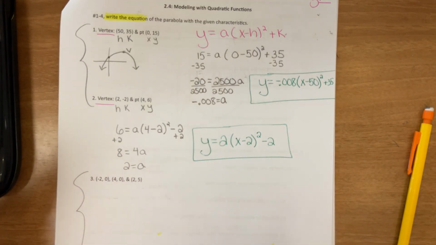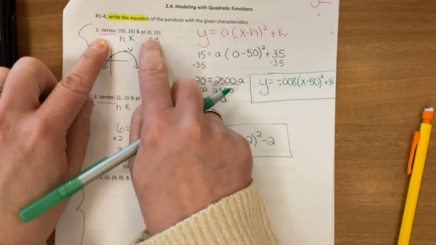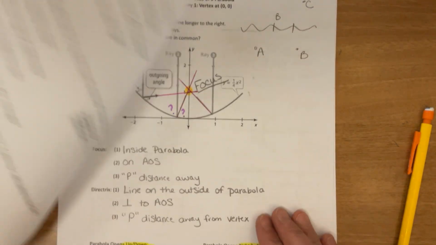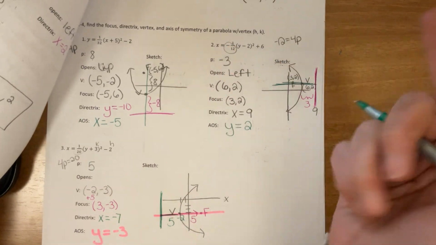So again, a lot of this chapter is about what they give you. Notice they're giving us the vertex and a point, where in the other lesson, they were giving us things like maybe the vertex and the directrix.